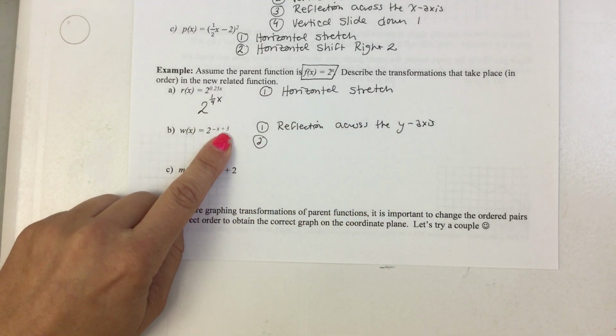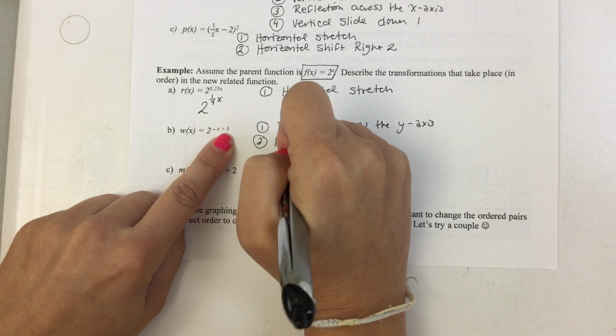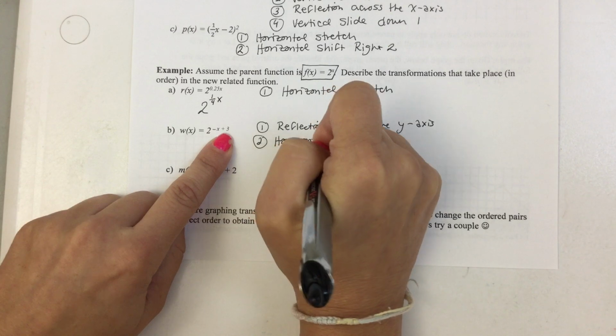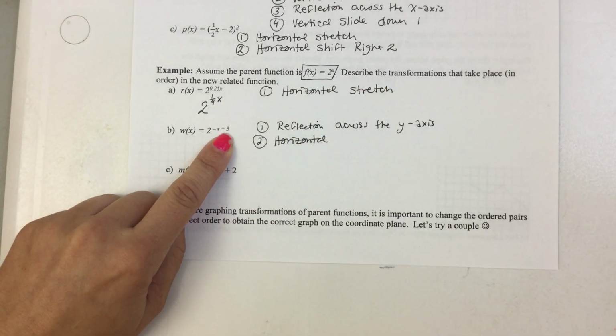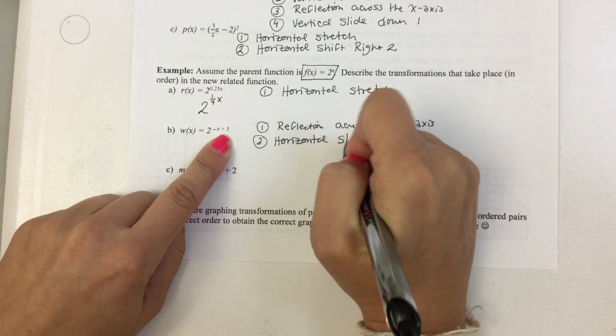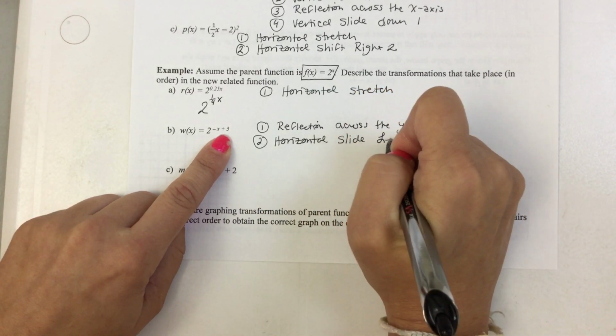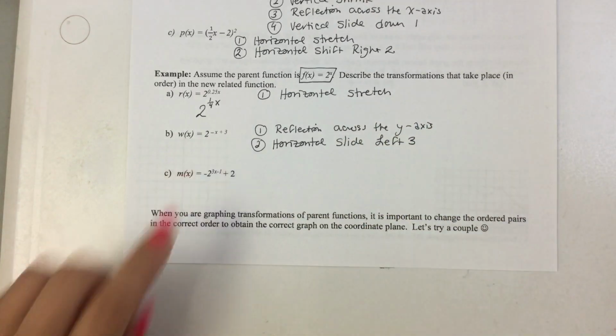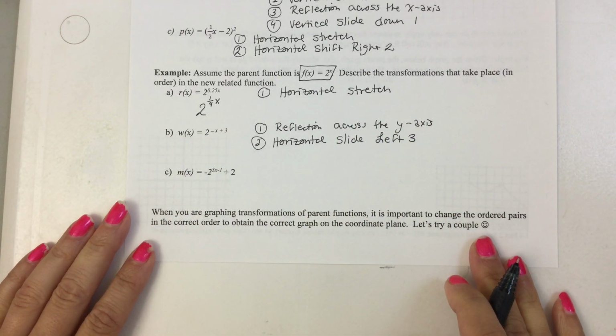Then we're adding. It's only going to the x, and I know that because it stayed within the exponent. The formula for a horizontal slide has a minus. This is now a plus. That means I placed a -3 in there, so we have a horizontal slide to the left 3 because we have to go that negative direction.